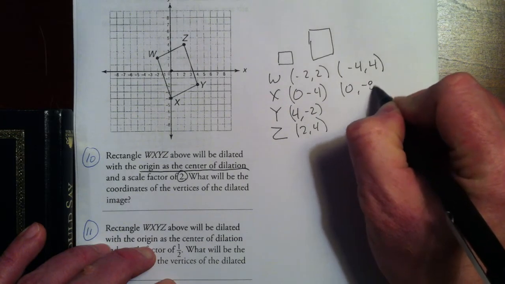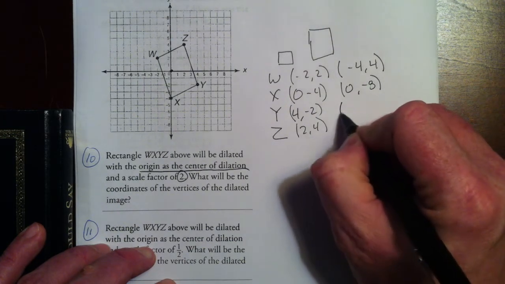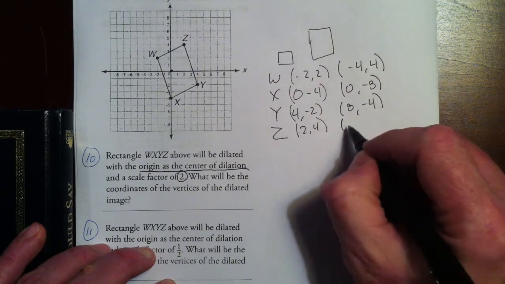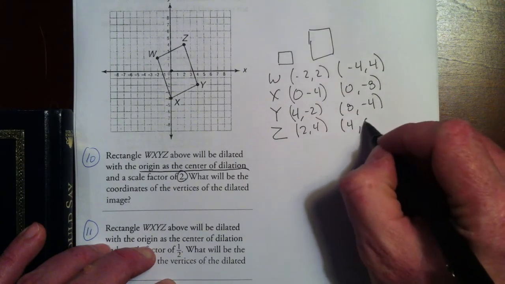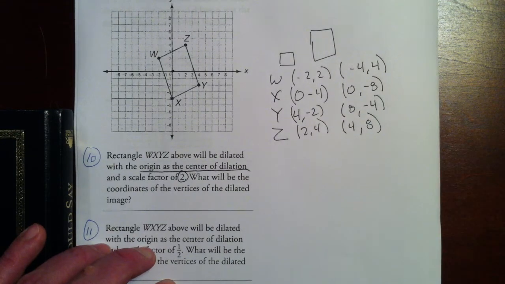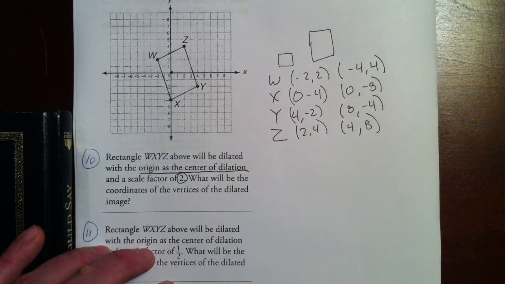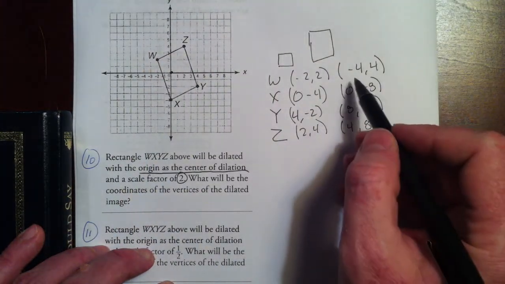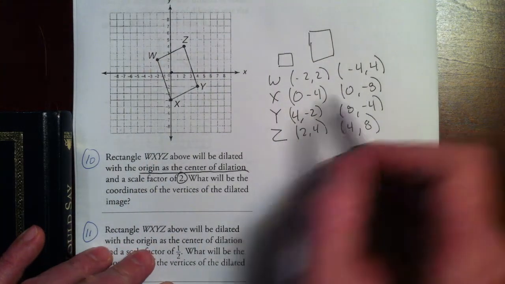0, -8, 8, -4. 2 times 2 is 4. 4 times 2 is 8. And if we plot this, we can show you exactly how it looks. And it should be somewhere around here. Let's go ahead and do that just to take a look.